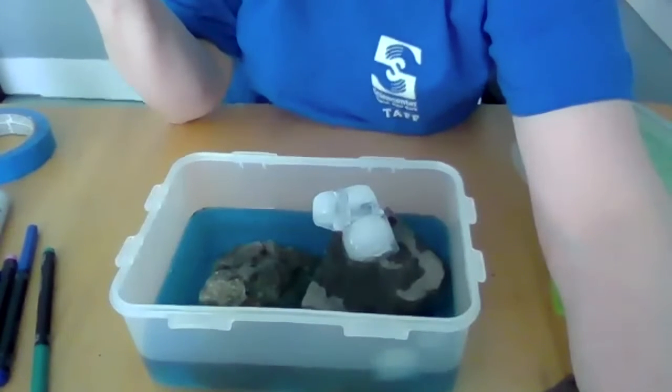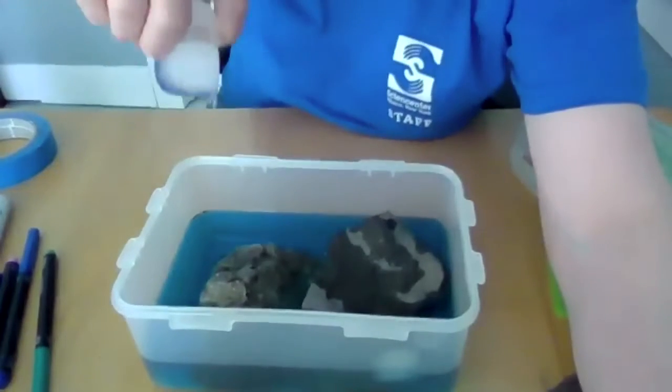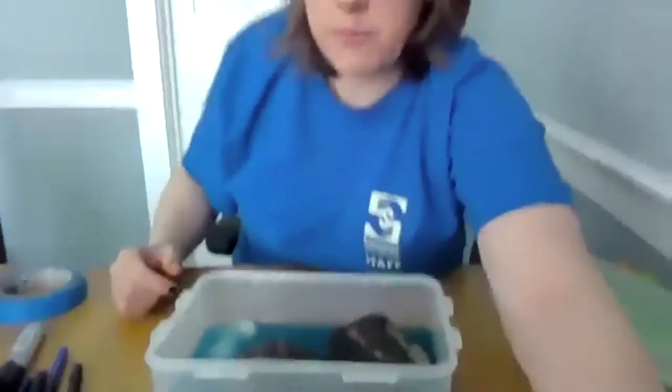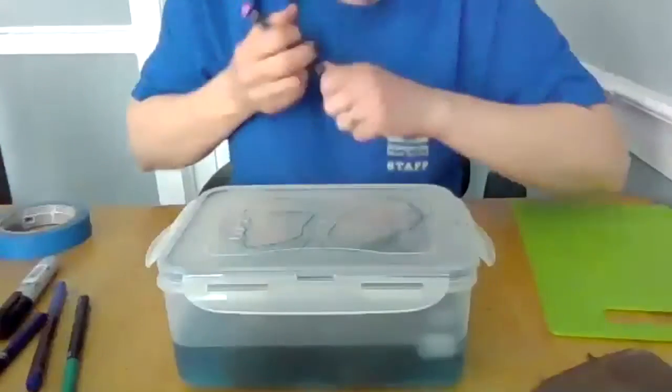I'm looking at the chat. Splash, it's gonna splash, right? Ready? 1, 2, 3. It did splash a little bit. I am gonna make another map that shows what happens when the ice went in the water. We can see what it looks like when the ice is in the water.